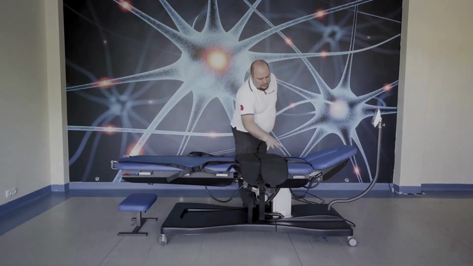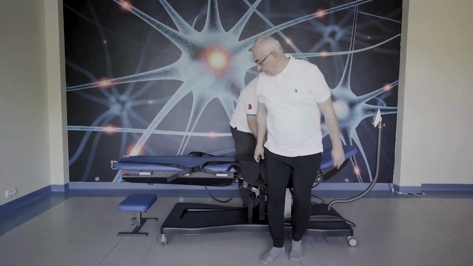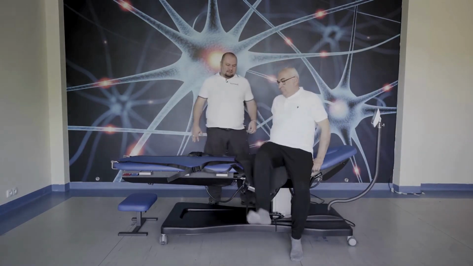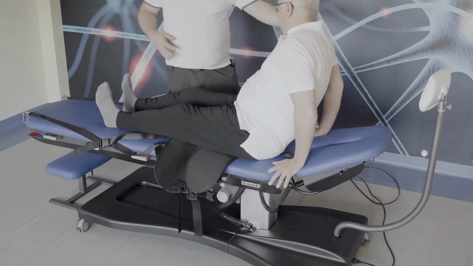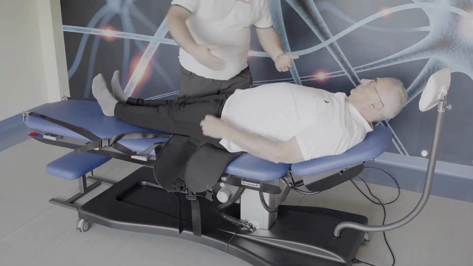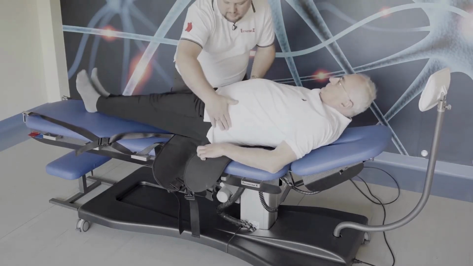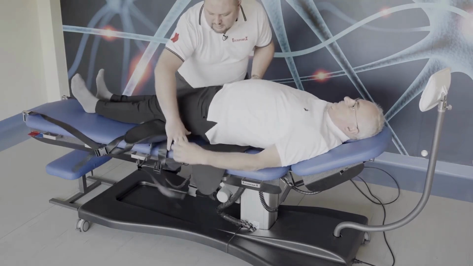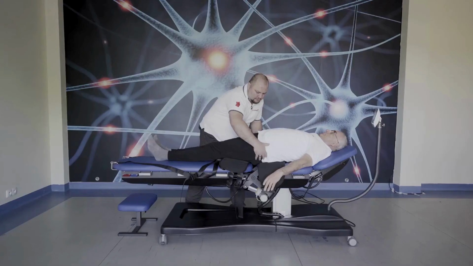We should ask the patient to sit on the neutral, stable middle part, lie down on his back, and move a little lower. The pelvis should be below the gap.